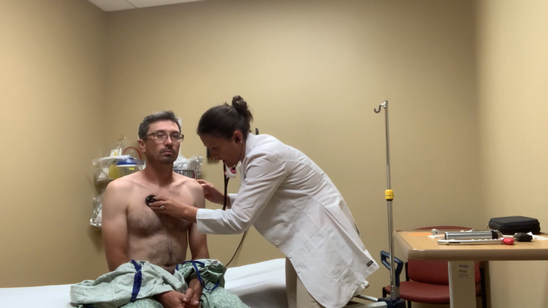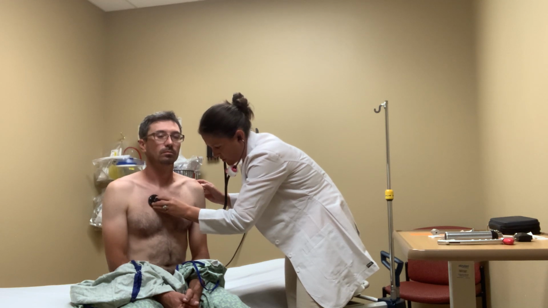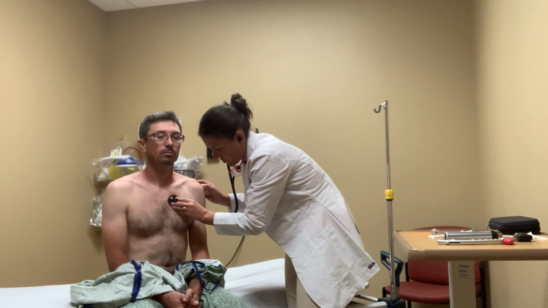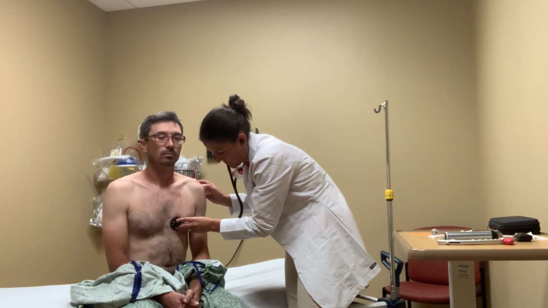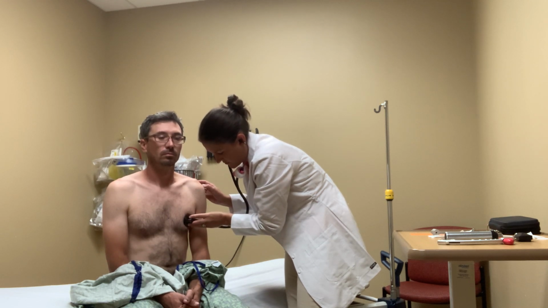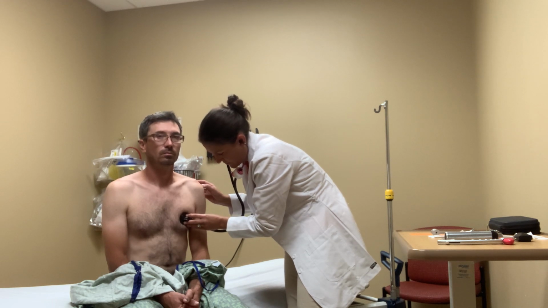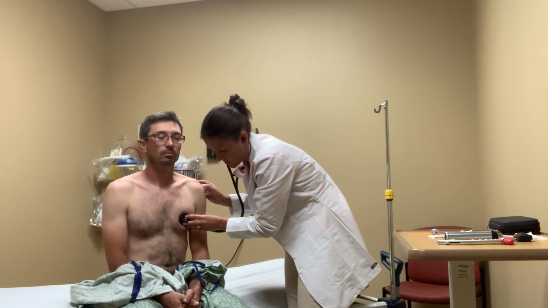I'm first going to listen over the aortic part of the chest with the diaphragm of my stethoscope, over the second intercostal space, right of the sternal border, then left of the sternal border, listening to the pulmonic area of the chest, third and fourth intercostal space, left of the sternal border, listening for the tricuspid, and at the apex of the heart, mid-clavicular line, fifth intercostal space. No thrills, no murmurs are noted, and normal S1 and S2 are noted.